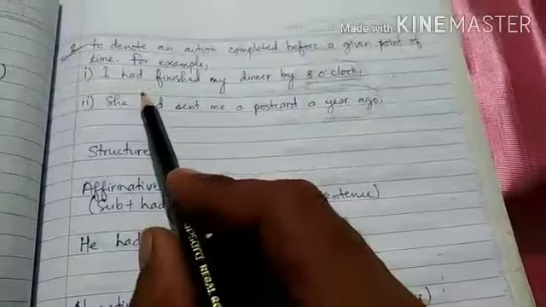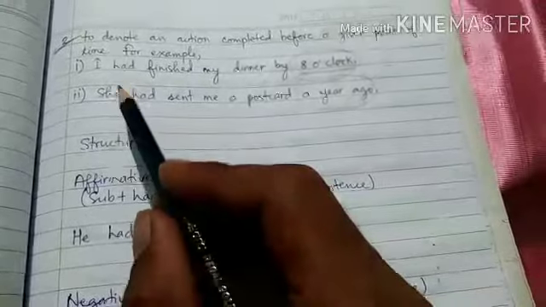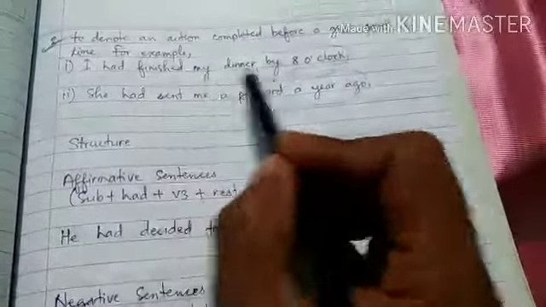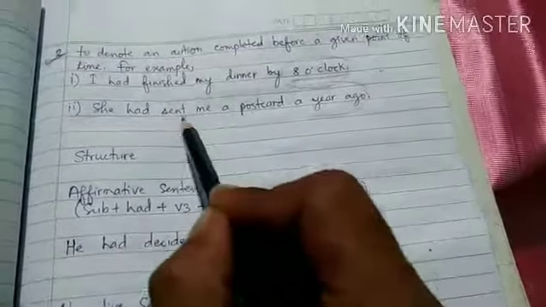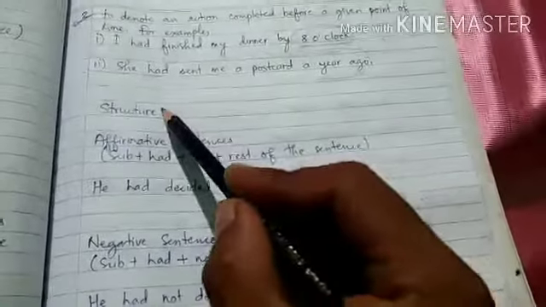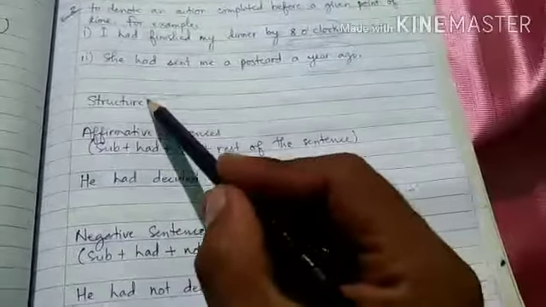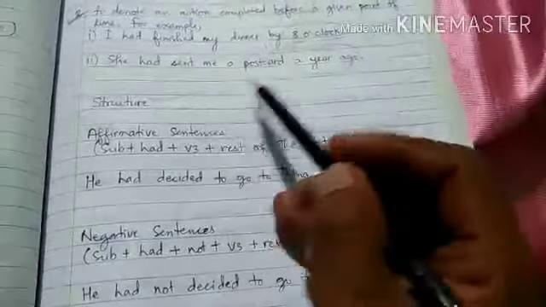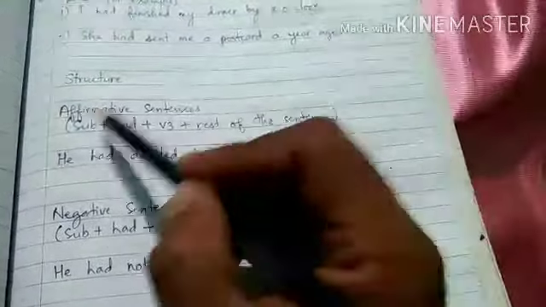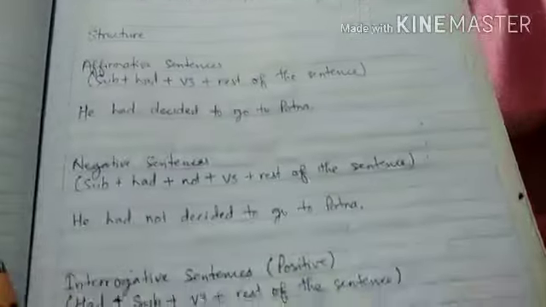If you see the sentence structure, it follows the same sentence structure in the affirmative in the past perfect tense: subject plus had plus B3 plus rest of the sentence. Here also, subject plus had plus B3 plus rest of the sentence. Understood? Now let us go through the structure of sentences in different forms, and we will also practice transforming the same sentences in the past perfect tense from affirmative into negative and interrogative, both negative and positive.